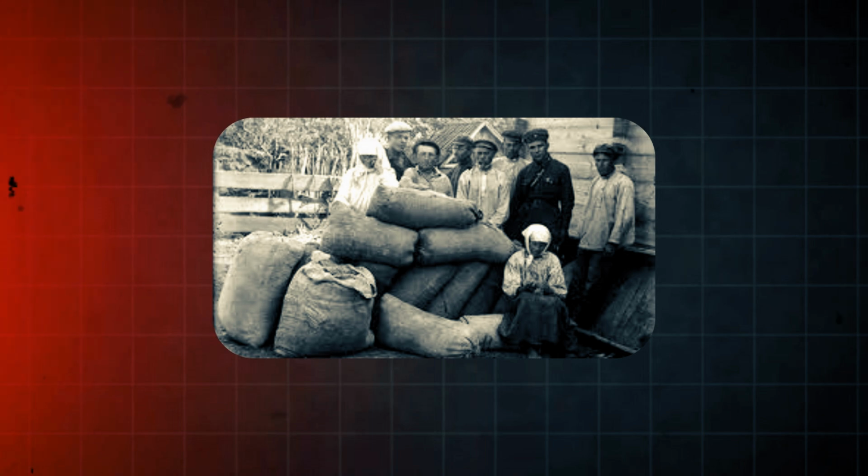Millions perished from starvation over a brief span of time. Estimated fatalities range from 3 to 7 million, though exact numbers remain contested. Trauma deeply scarred Ukrainian society. Entire villages were decimated. Soviet authorities denied or downplayed the famine for decades.